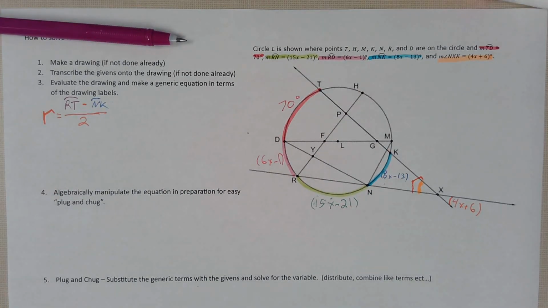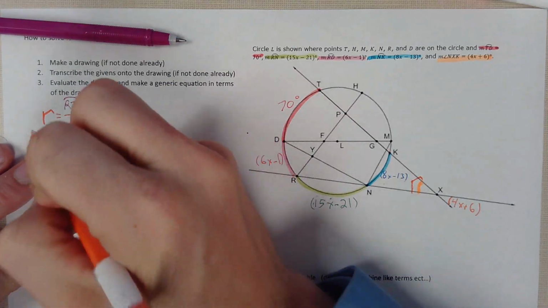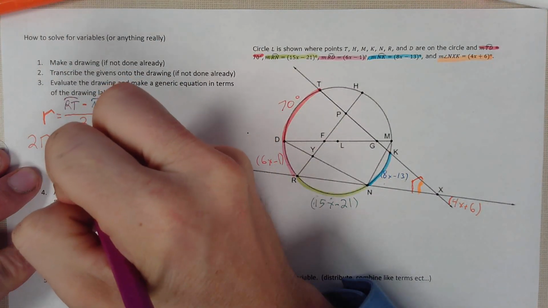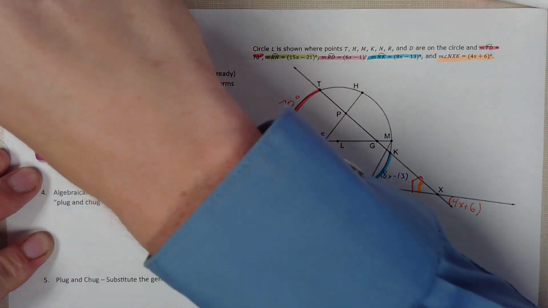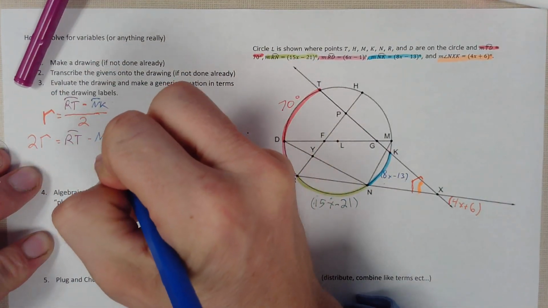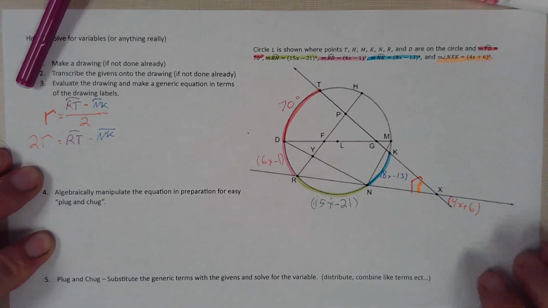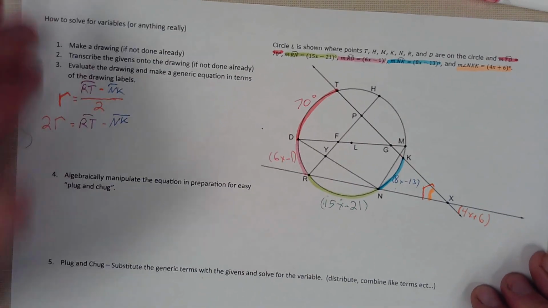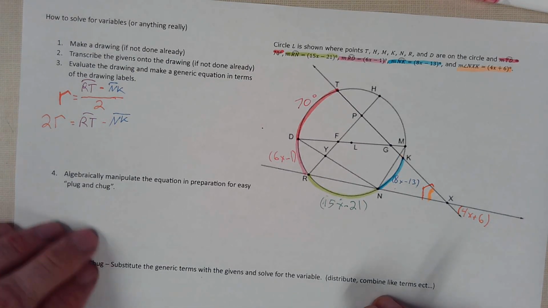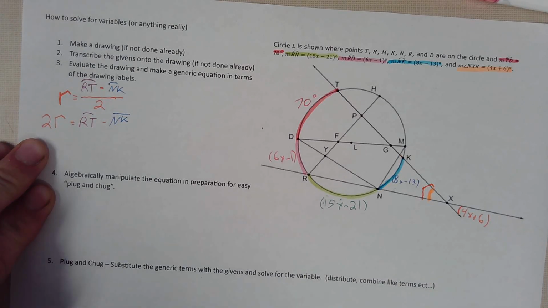Okay, so to algebraically rearrange this thing, I'm going to multiply both sides by 2, and that's going to give me 2 times my outside angle equals RT minus NK, and that's it. That's going to get rid of my fraction. All right, now I'm at a good point where I can drop in some stuff.